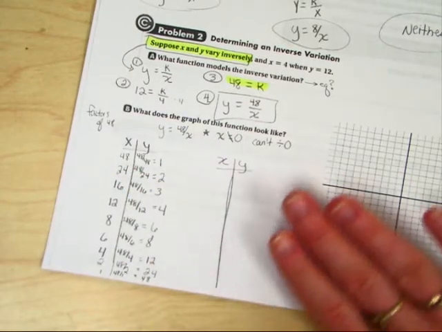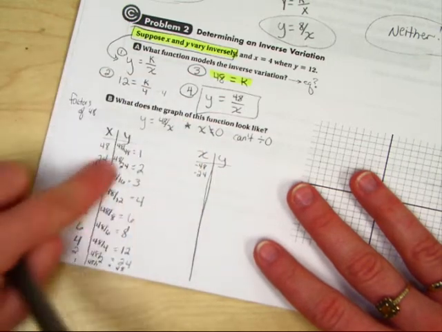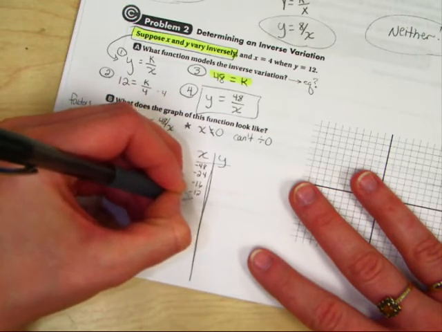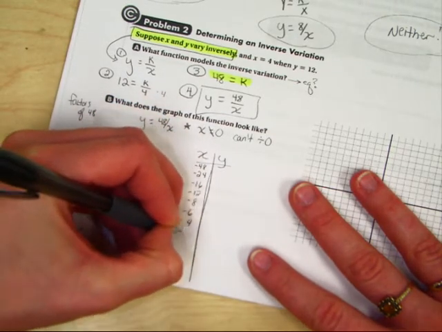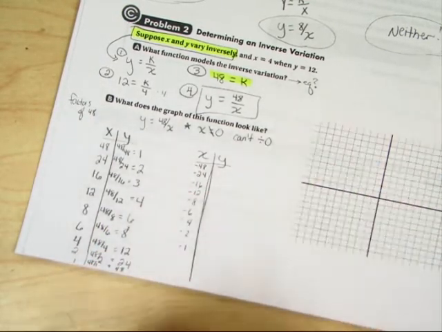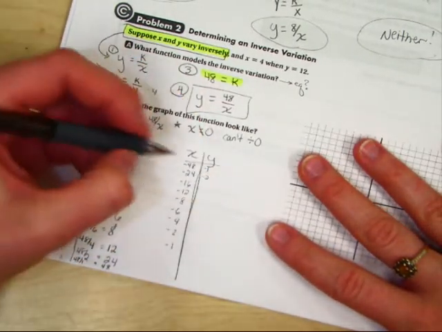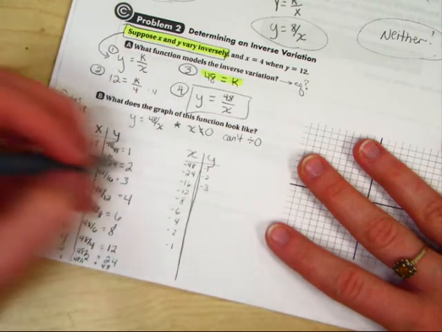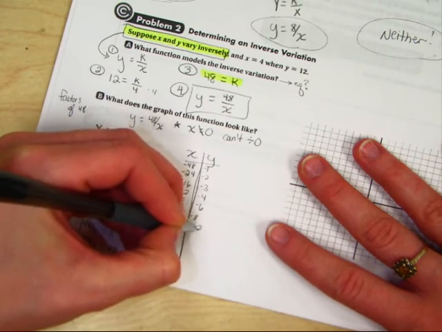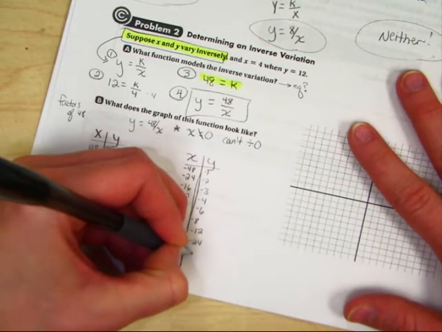Now this is going to be easier, because you just plug in things like negative 48. You just take this and you change the signs. So negative 48, negative 24, negative 16, negative 12, negative 8, negative 6, negative 4, negative 2, negative 1. And then you do the same things over here. Negative 1, negative 2, negative 3, negative 4, negative 6, negative 8, negative 12. I could have done negative 3. I didn't, but I'll get a nice picture anyway. Negative 24, negative 48.